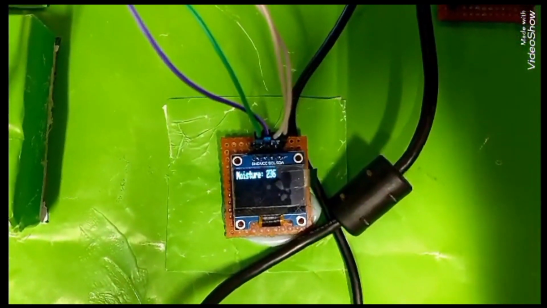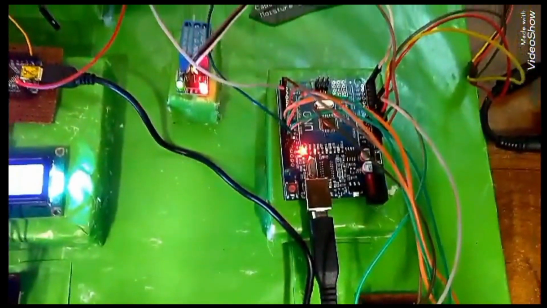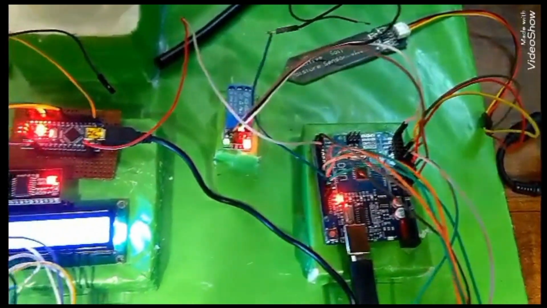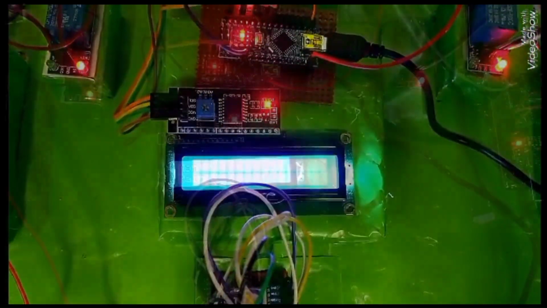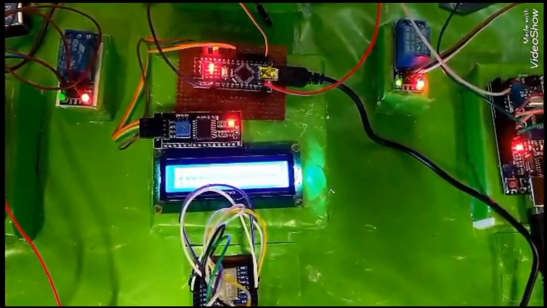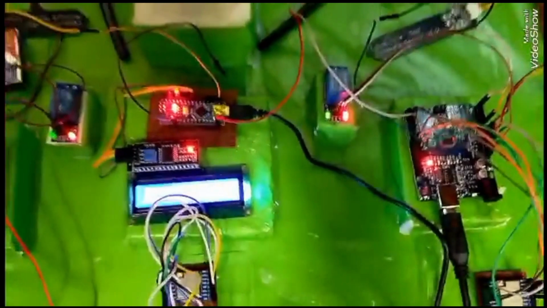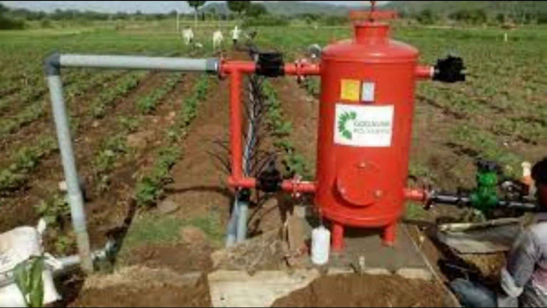The microcontroller of each node will send its entire information to the master node through the LoRa module. The master node will be installed in the owner's house, which will show all the information on a 0.96 inch OLED display, such as which nodes have their water pumps on or off. You can also replace all these water pumps with a single water tank and solenoid valve.